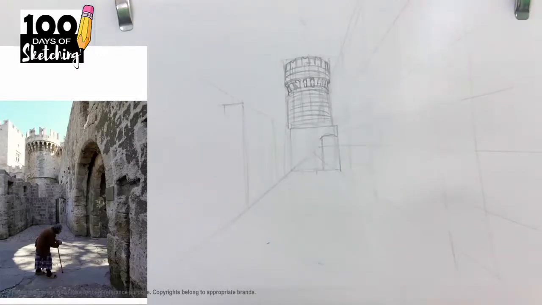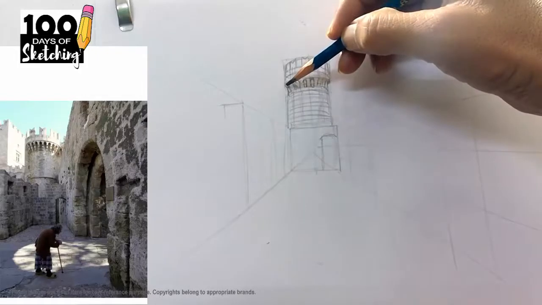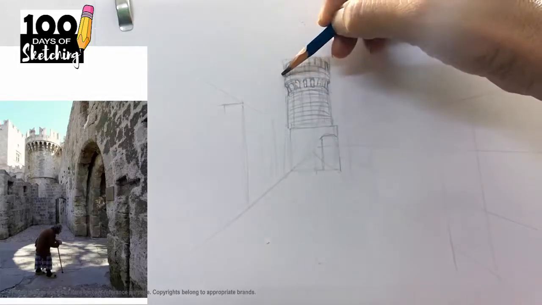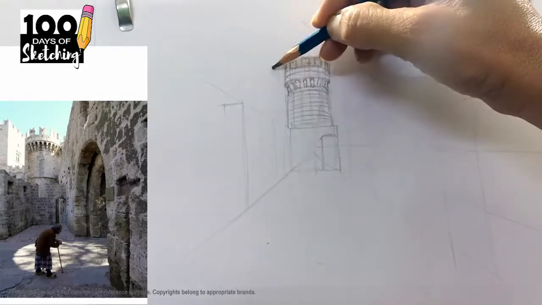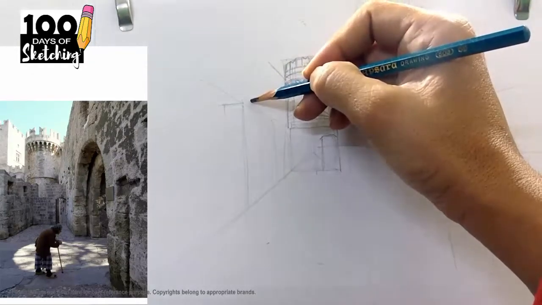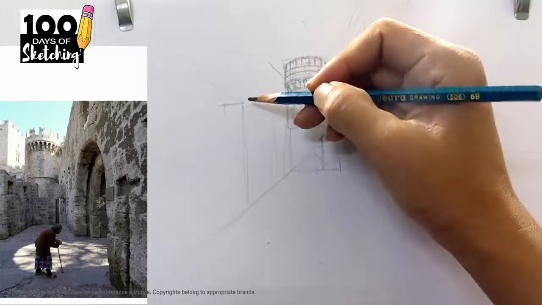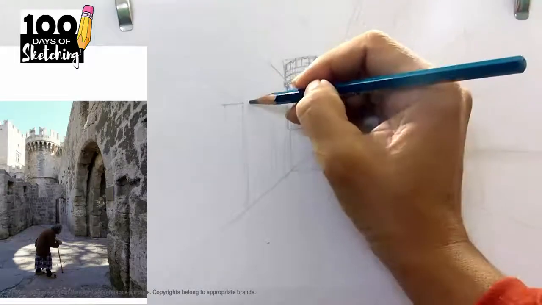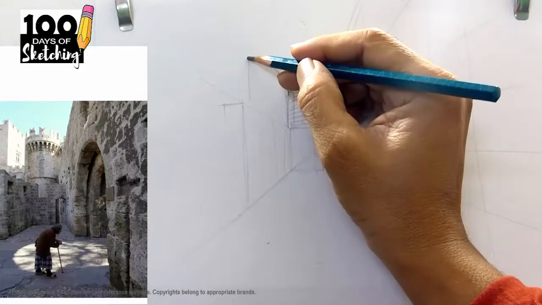So yes, that cylindrical pillar is now ready, and from here there is a line which follows somewhere here.